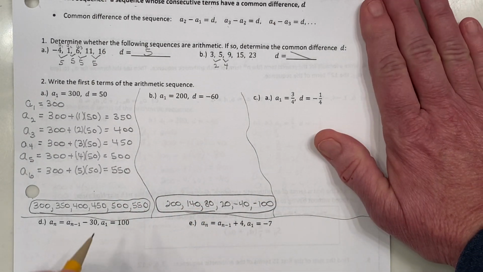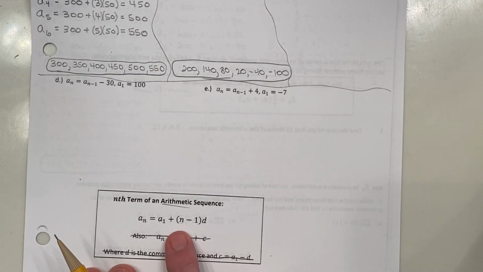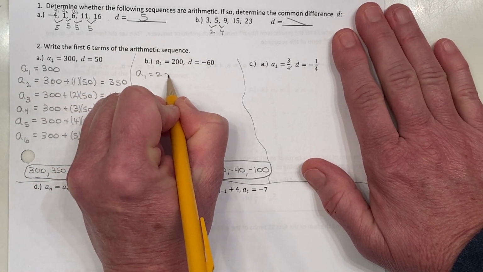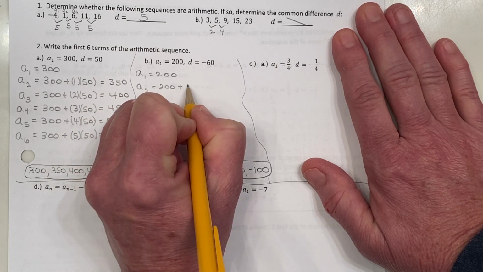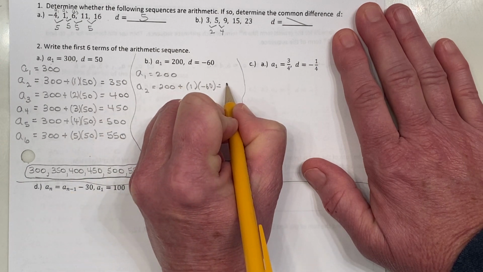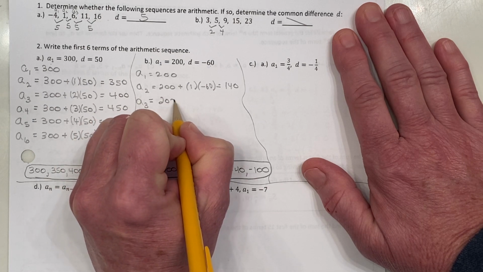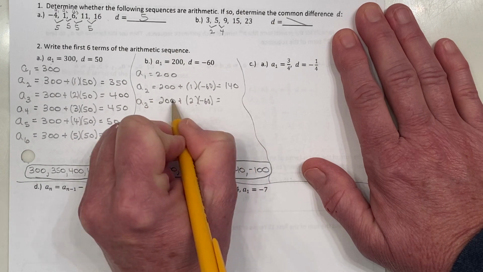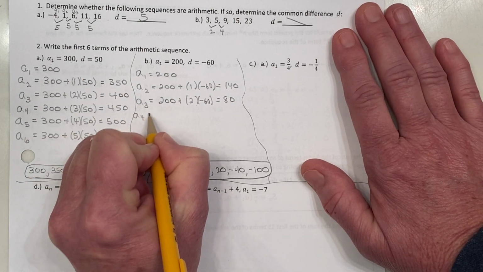So let's go back up here and develop a pattern that helps us understand this formula that we have down here. So the first term is 200. The second term is going to be the first term plus 1 times negative 60. You do all that on the calculator and you get 140. The third term can be found by taking the first term and adding 2 negative 60s. So if you do all that work, we should get 80. So it's confirming what we have down here. And then all the way down to the 6th term.